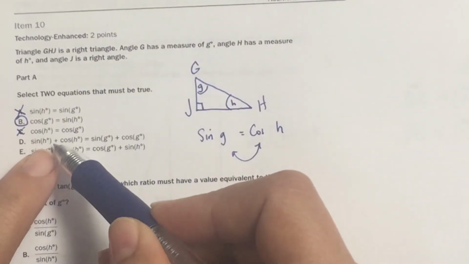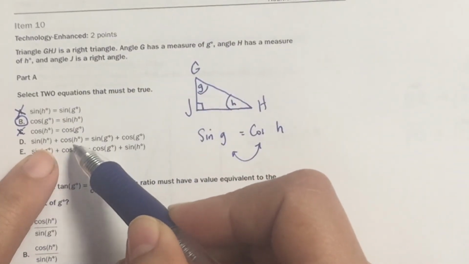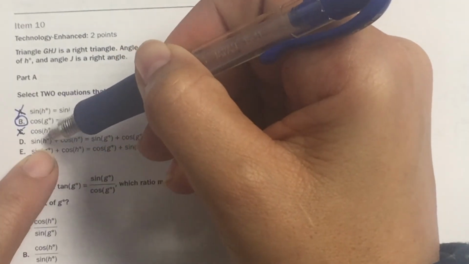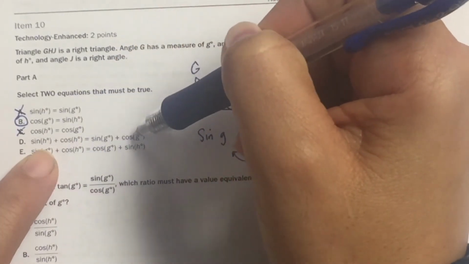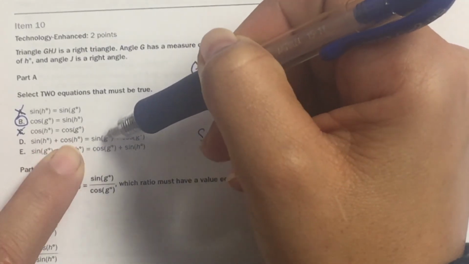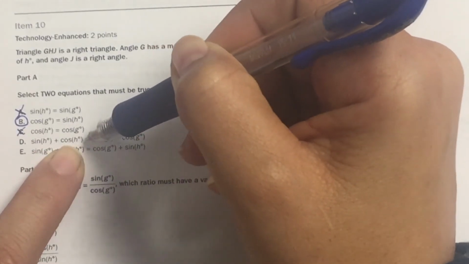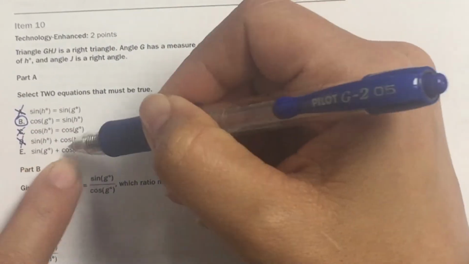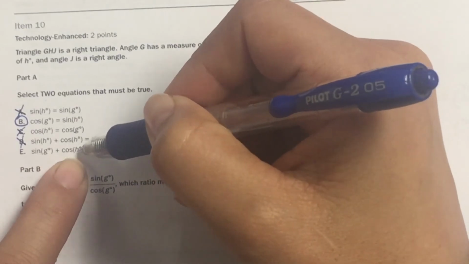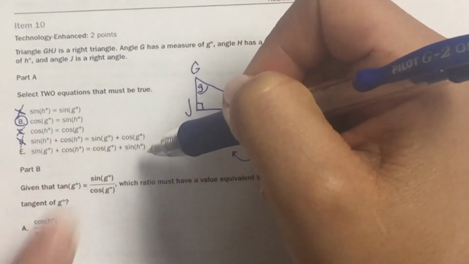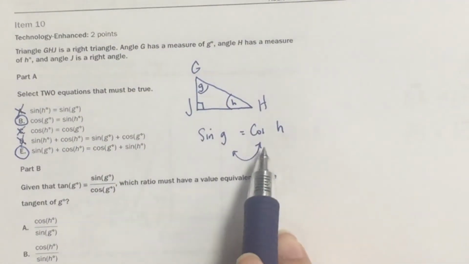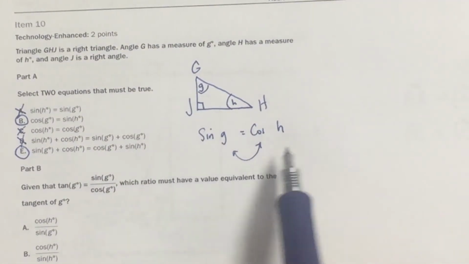All right, sine H plus cosine H. So, okay. Then the other ones have to be cosine G plus sine H. Because you have to do the complementary, so that's not true. Sine G, so this other side has to have cosine G. Okay, good. Plus cosine H, this other side has to have sine H. That's correct. So that one. Because sine G is equal to cosine H, or cosine H is equal to sine G.